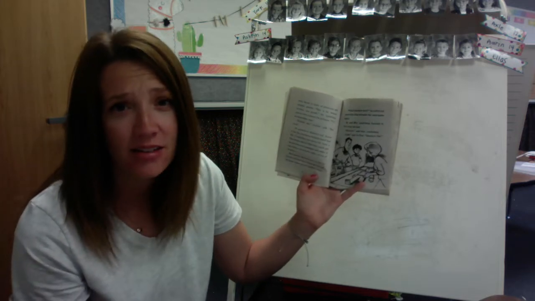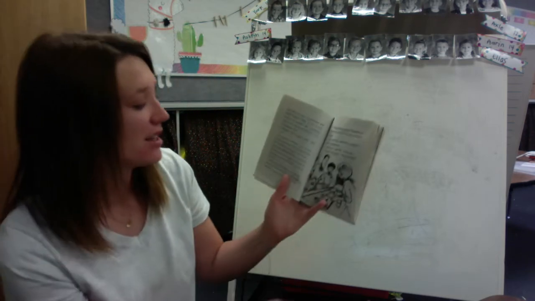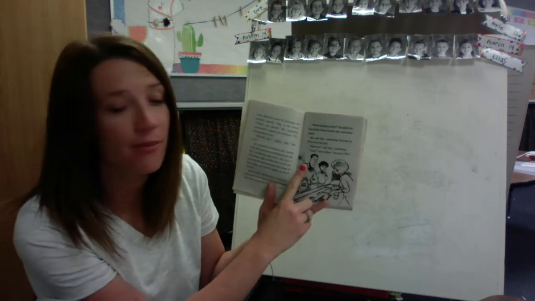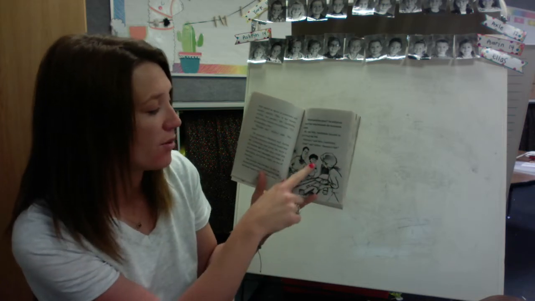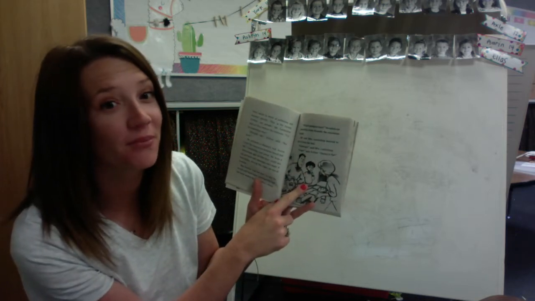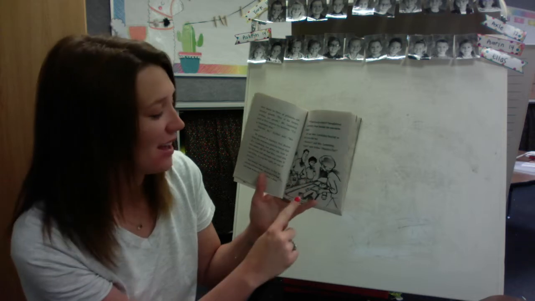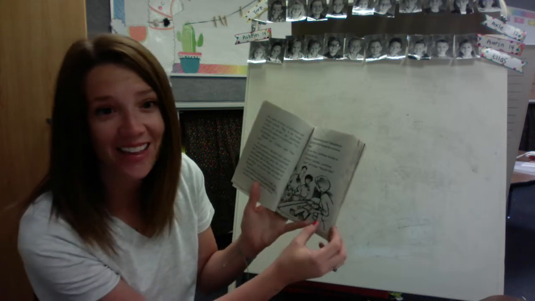Stanley's flat. Okay, we've answered a few of our questions. I hope you're remembering them. Okay, so we have Mr. Lambchop. We have Mrs. Lambchop. We have the brother. What's his name? Arthur. And then we have Flat Stanley.